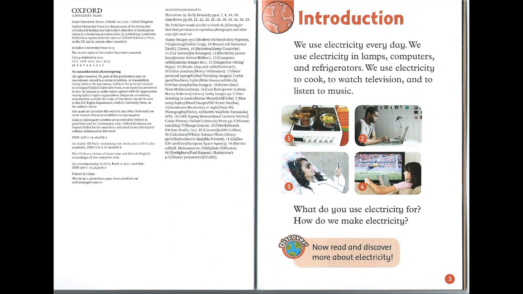We use electricity every day. We use electricity in lamps, computers, and refrigerators. We use electricity to cook, to watch television, and to listen to music.